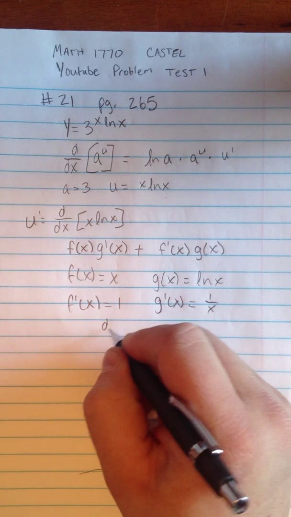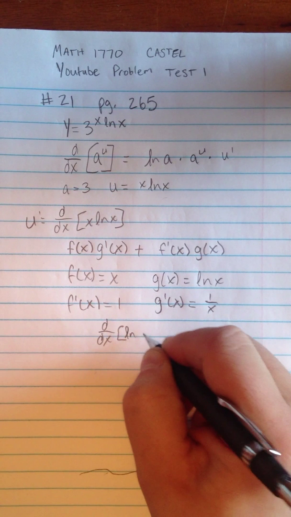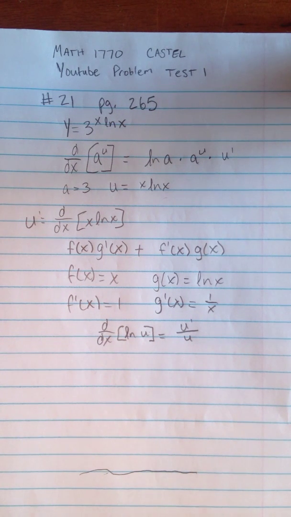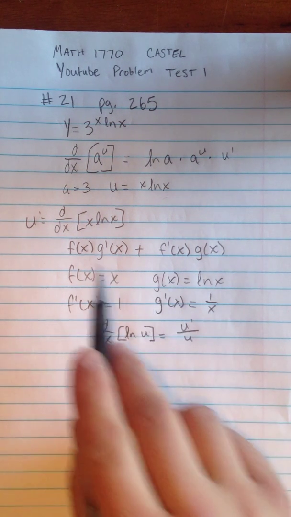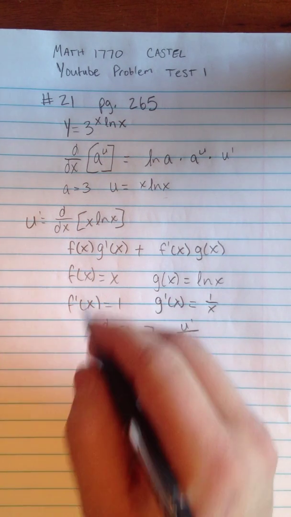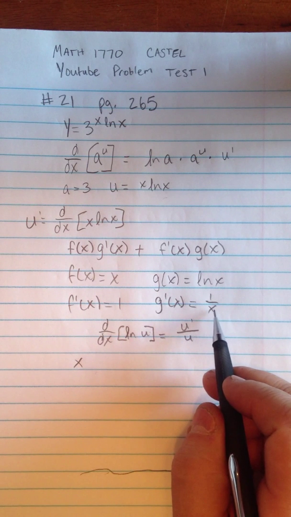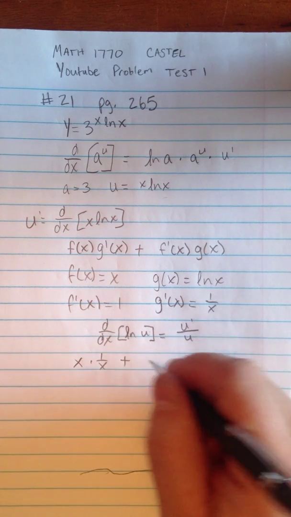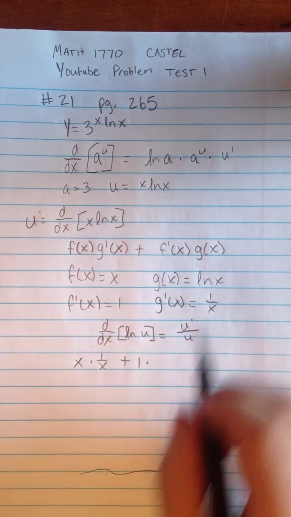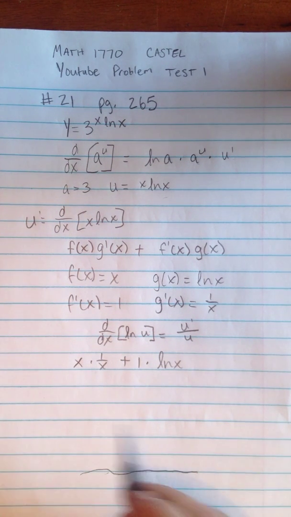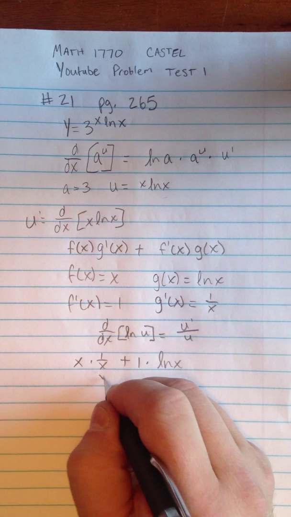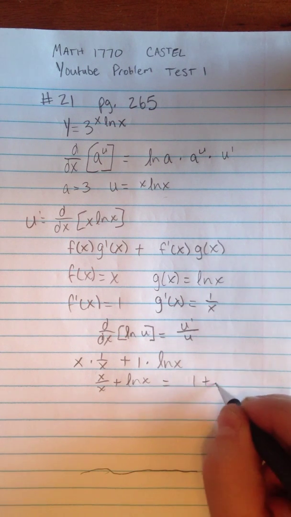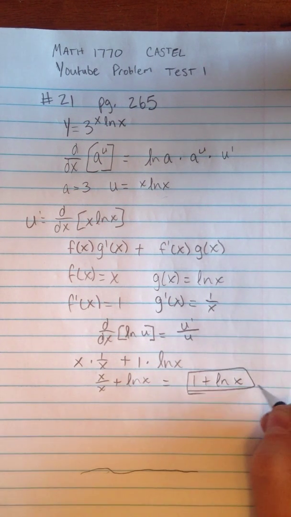And we know that because of the derivative rule: the derivative of ln of u is equal to u prime over u. Okay? So then once you have these, you're just going to take them and plug them back into your product rule. So f of x is x, g prime of x is 1 over x, plus f prime of x, which is just 1, times g of x, which is the ln of x. Well, when you simplify this, you get x over x plus ln of x, which is equal to 1 plus ln of x. So that's your u prime.